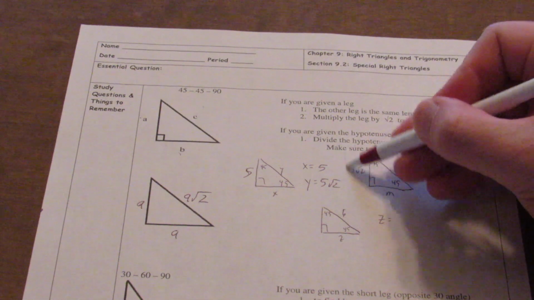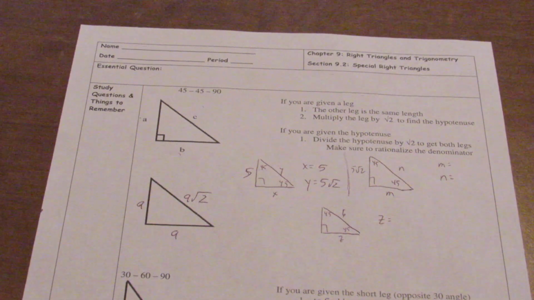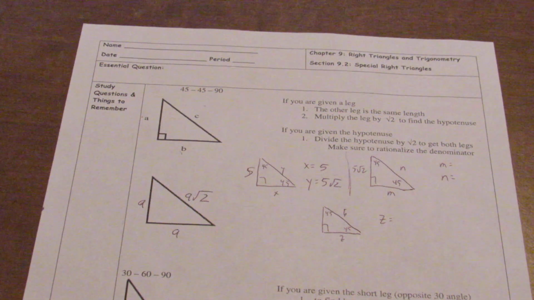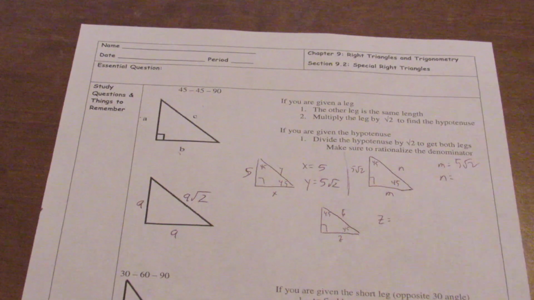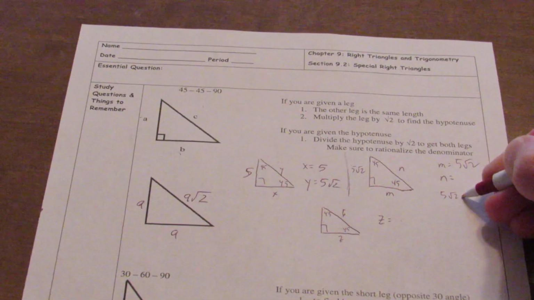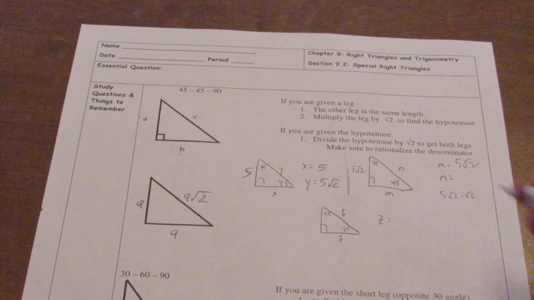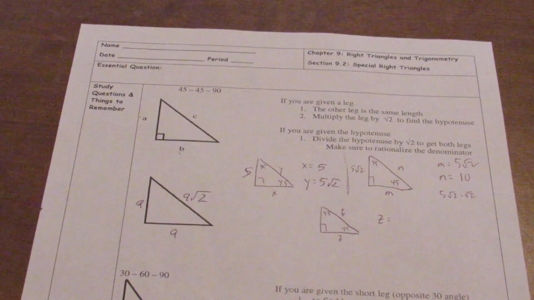And the next one we make it a little bit more difficult. We say I have a side of 5 root 2. Okay, so my leg is still the same. M is 5 root 2. To get to N, I'm multiplying 5 root 2 times root 2. The root 2 times root 2 is 2. So then this is 10.